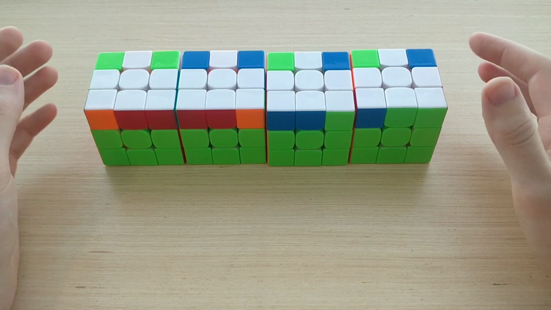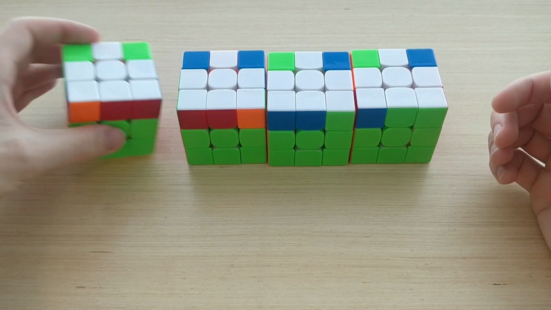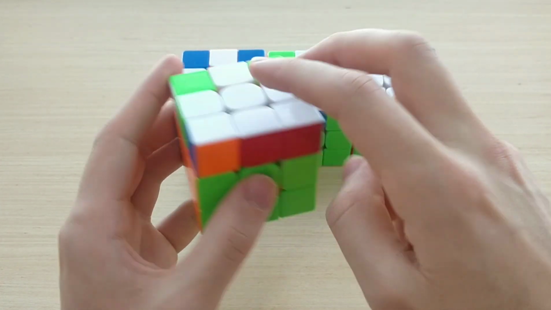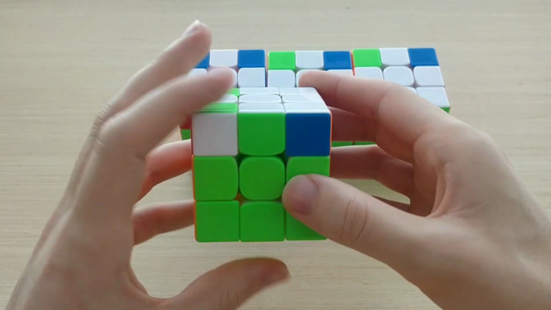Next up we have 4 ELLs that are very, very similar to A perms, so if you already know PLL, this should be a breeze to learn. For this first one, it's a TOLL, where we have matching stickers on top here, and we have a block on the right hand side. So we're going to hold that block here, and then do the alg.